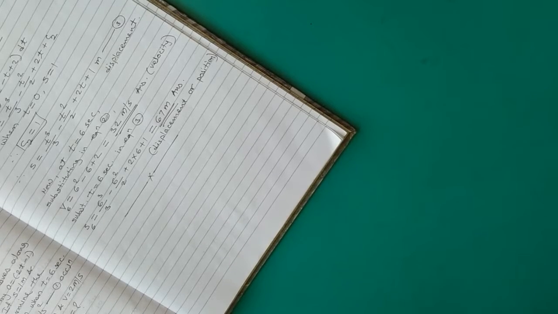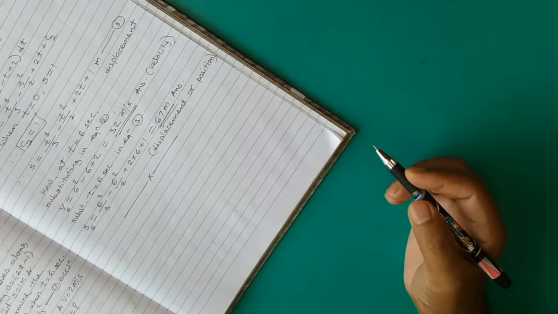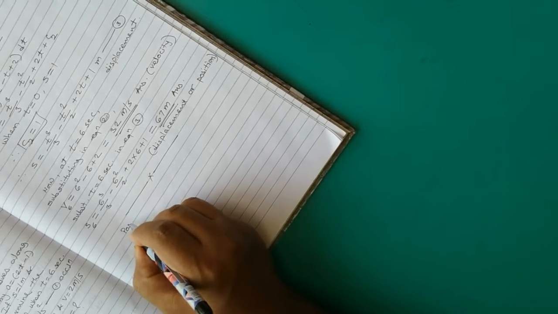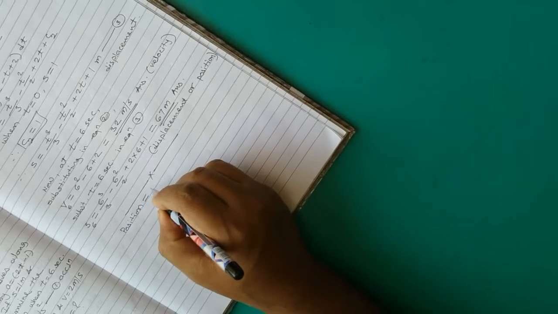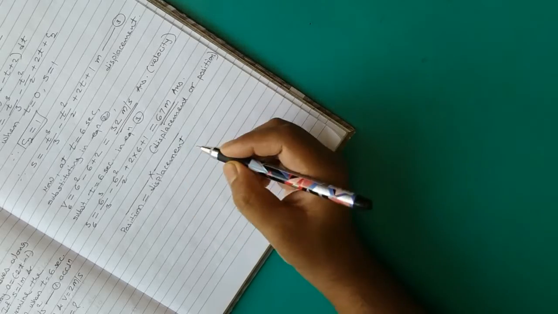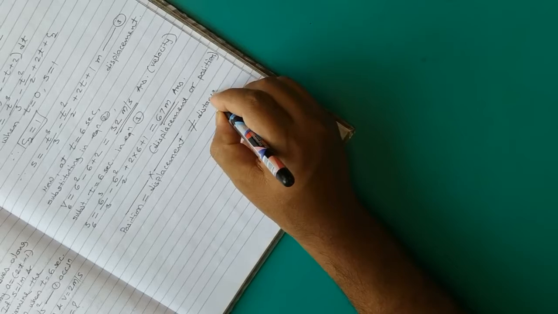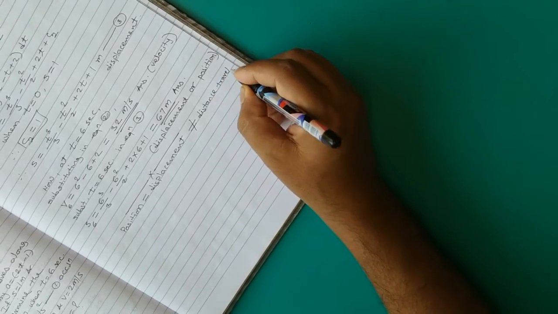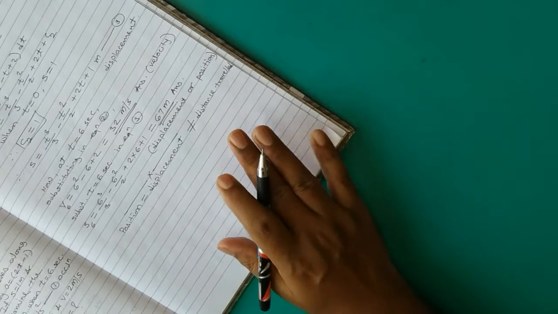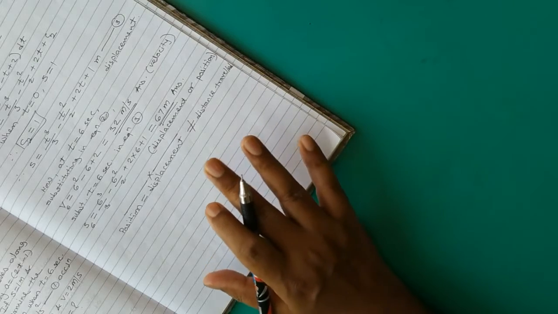Now at this point, let me make clear the difference between distance traveled and the position or the displacement. Remember, position and displacement both mean the same thing, which is not equal to distance traveled. It is not necessary that the distance traveled and the position or displacement are always the same. They might be the same in some specific situations, but most of the time they are not.